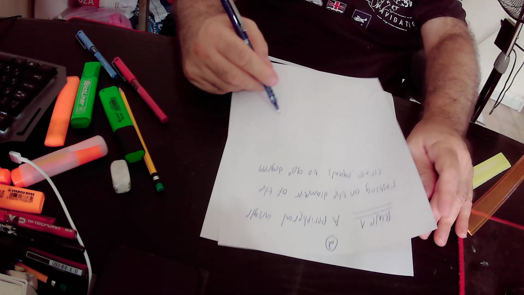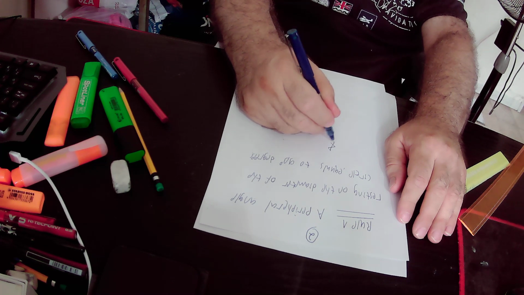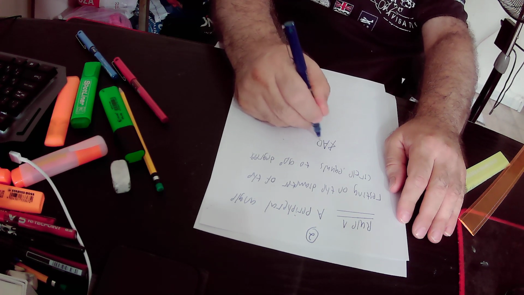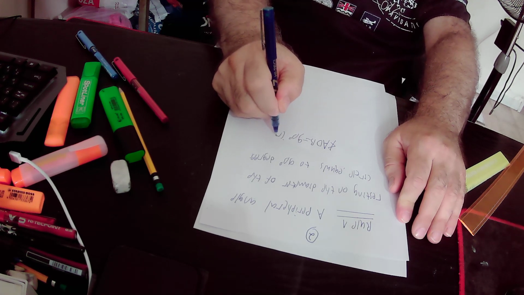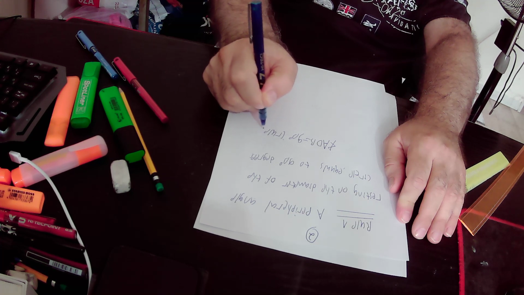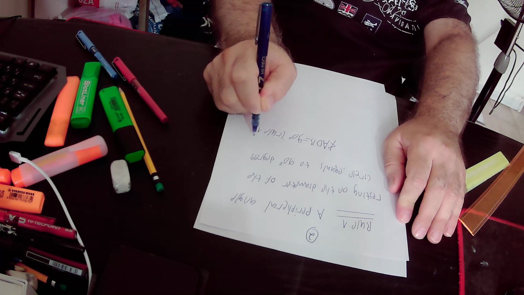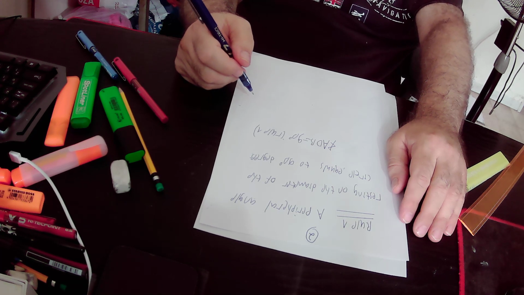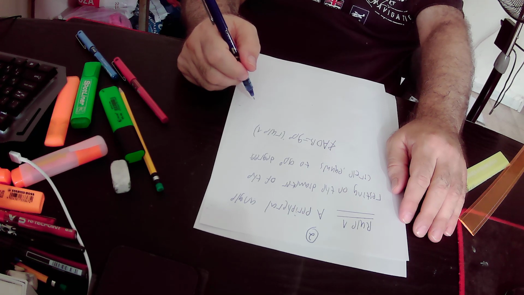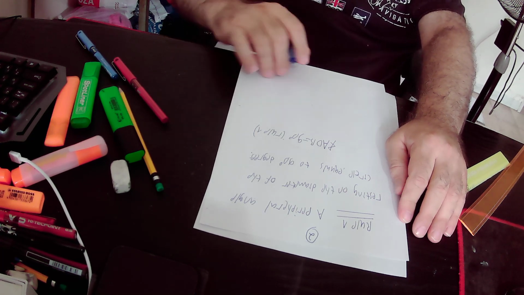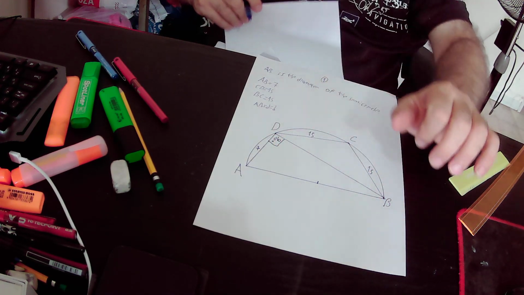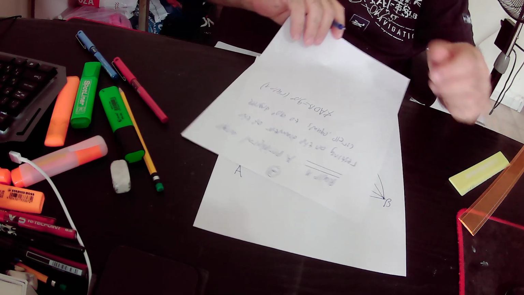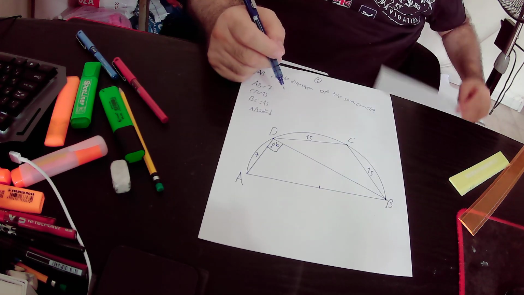So angle ADB equals 90 degrees according to rule number 1, which states that the peripheral angle that rests on the diameter of the circle equals 90 degrees. This peripheral angle ADB rests on the diameter AB of the semicircle. Therefore, according to rule number 1, it equals 90 degrees.